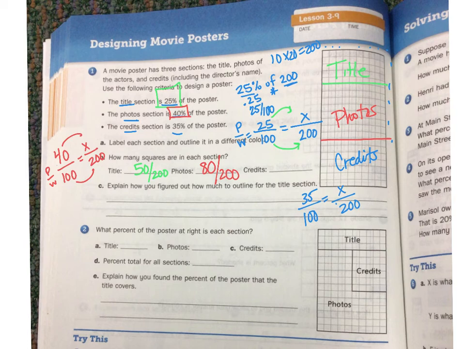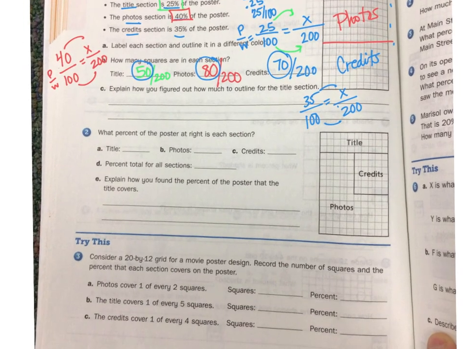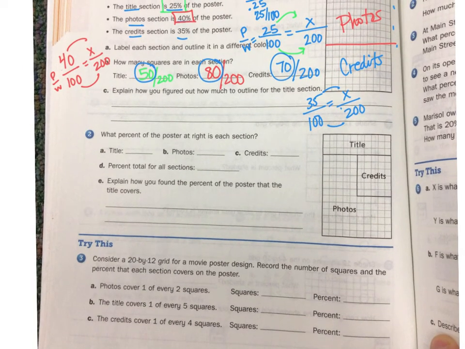How many would that be out of 200? Multiply by 2 and double it. That would be 70 squares out of 200. Now, technically, they really just wanted us to say how many squares, so the answer would really be 50 and 80 and 70. Okay? Why don't you give number 2 a try? Pause your video, and then you can check your answers.